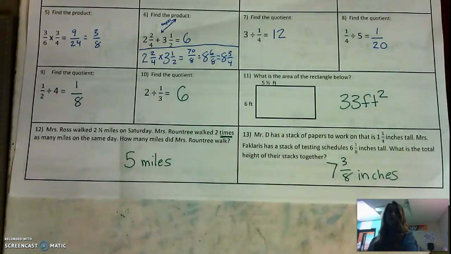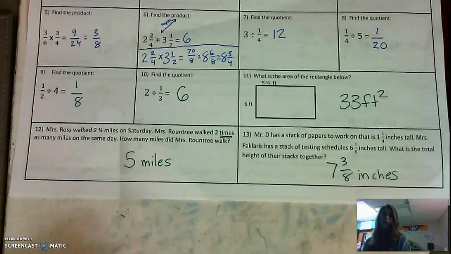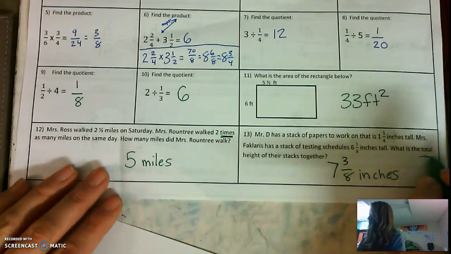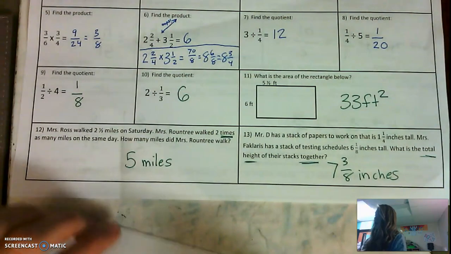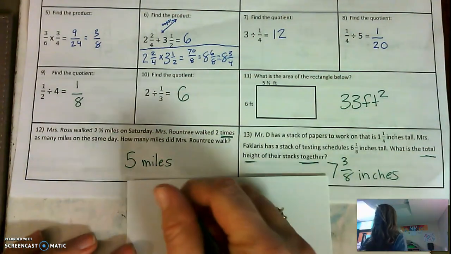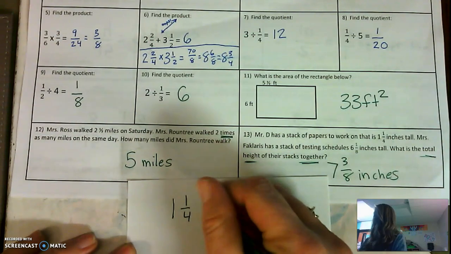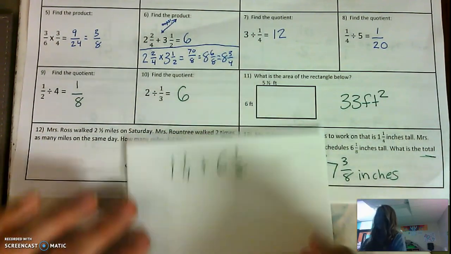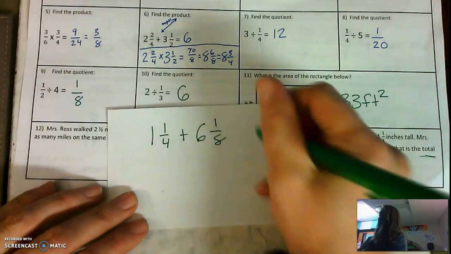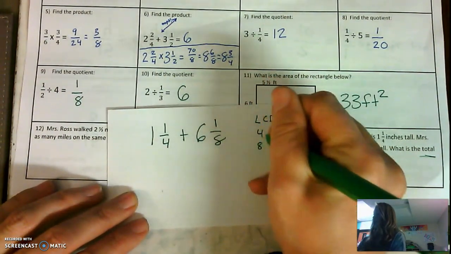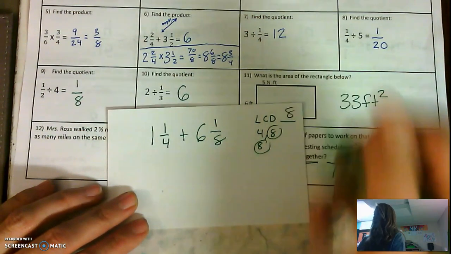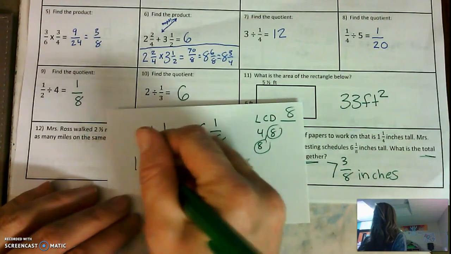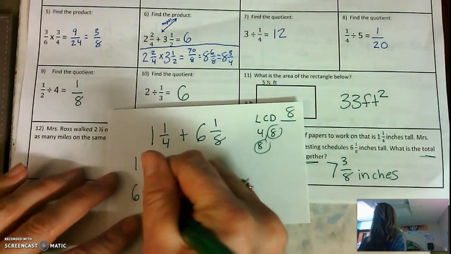Number 13, Mr. D has a stack of papers to work on that is 1 1/4 inches tall. Mrs. Baclaris has a stack of testing schedules 6 1/8 inches tall. What is the total height of their stacks together? Because we're looking for the total height of their stacks together, this is an addition problem. Our equation is going to be 1 1/4 plus 6 1/8. Because this is an addition problem, the first thing we need to find is our LCD of 4 and 8. We say 4, 8, stop. Our LCD is 8.